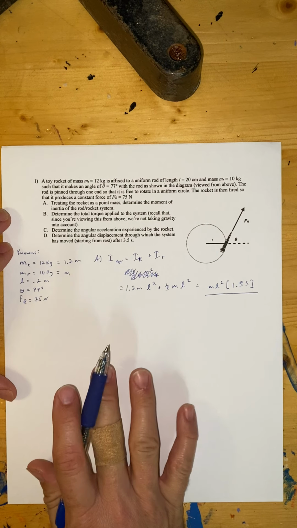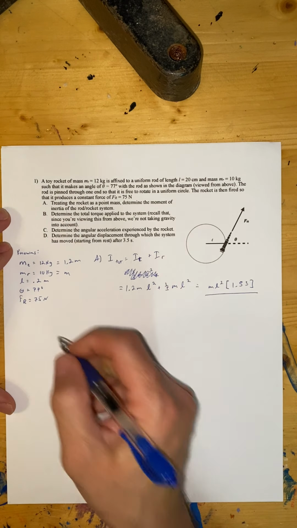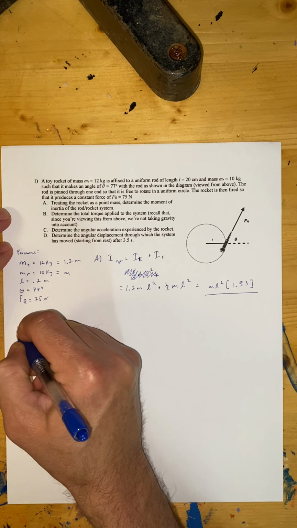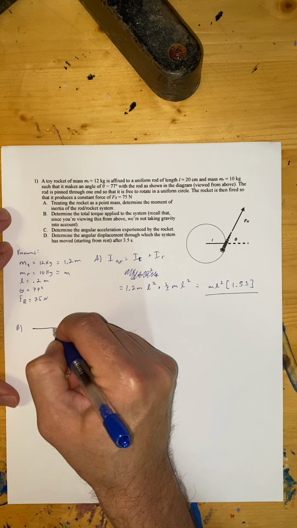So to figure that out, I need to first draw a free body diagram of that thing. So I've got the rod, this is part B. I've got the rod, and I've got the rocket.